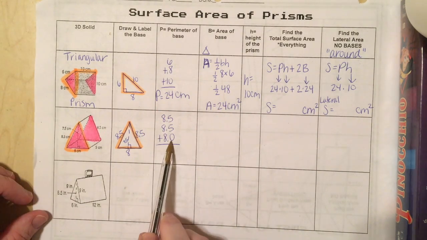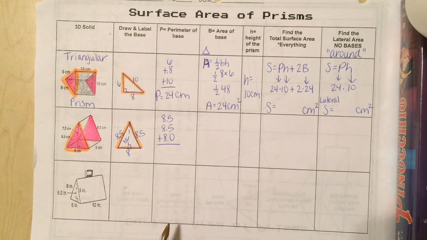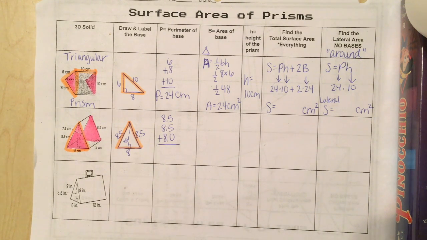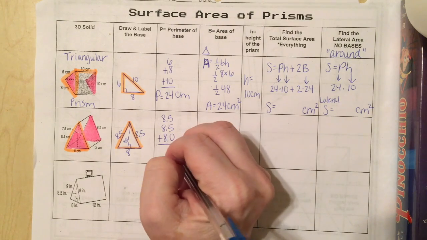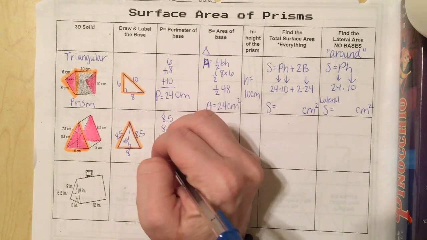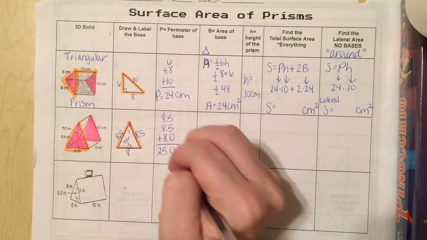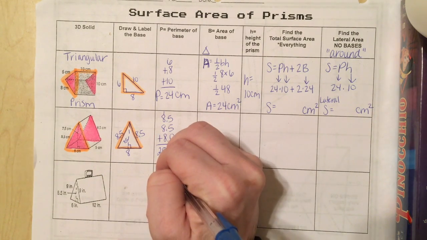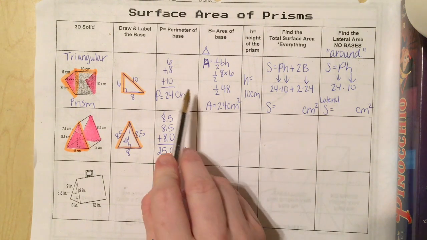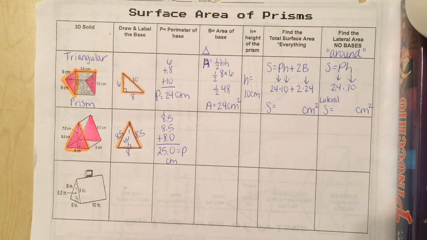If you notice, I added 0.0 just to keep my decimals all lined up. You could also type that into your calculator. But if I add that up, that would be 10... 8 times 3 is 24 plus 1 is 25 equals my perimeter. And this was still in centimeters. So I have 25 centimeters as my perimeter. So it's just a little larger than that one going around the perimeter.